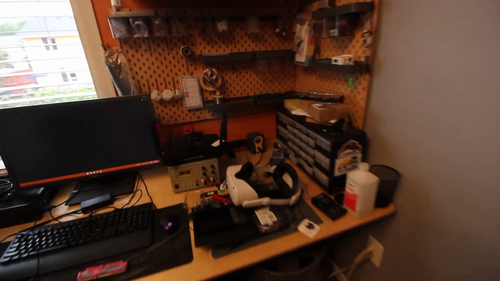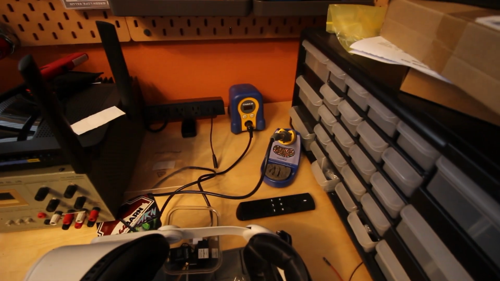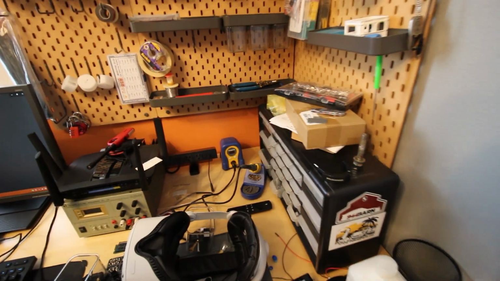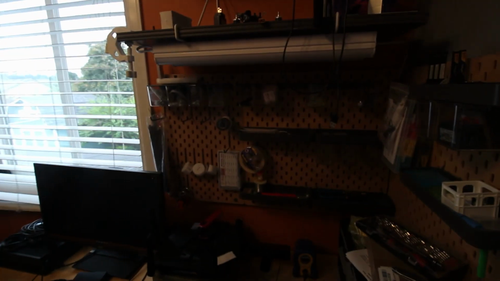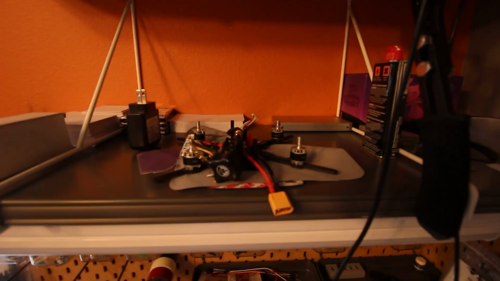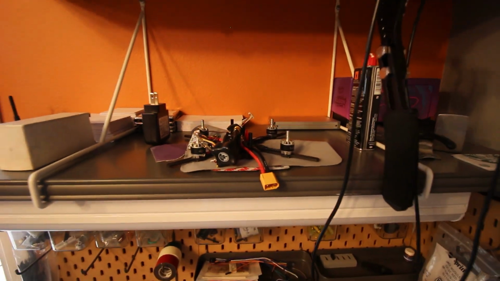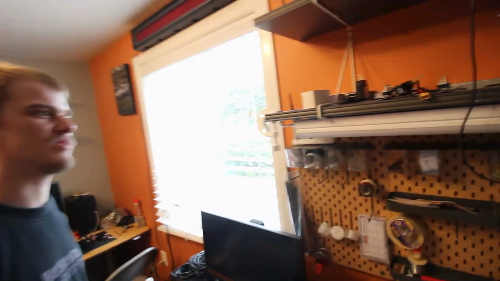Oh, I guess we have my solder station as well. Oh yeah, the Hakko. It's pretty good. I like it. Good quality soldering stations, always good. You want to be able to control the temperature and stuff, especially when you're working with smaller stuff or bigger stuff. That's one of the wrecked drones. I forgot what doesn't work on that, but something doesn't work on that.